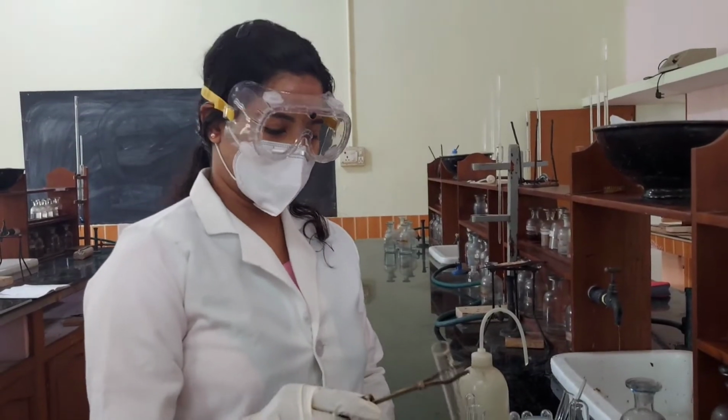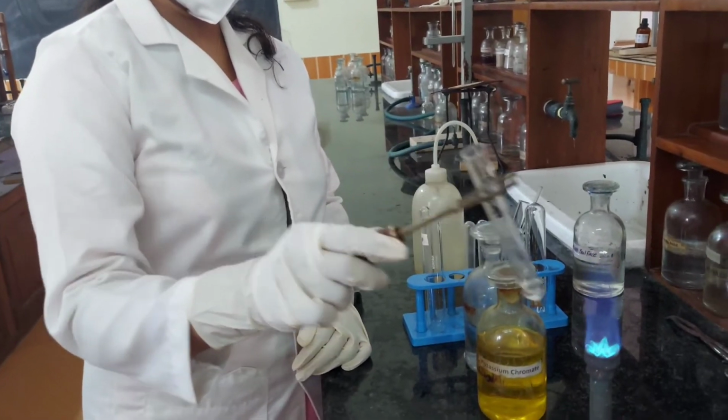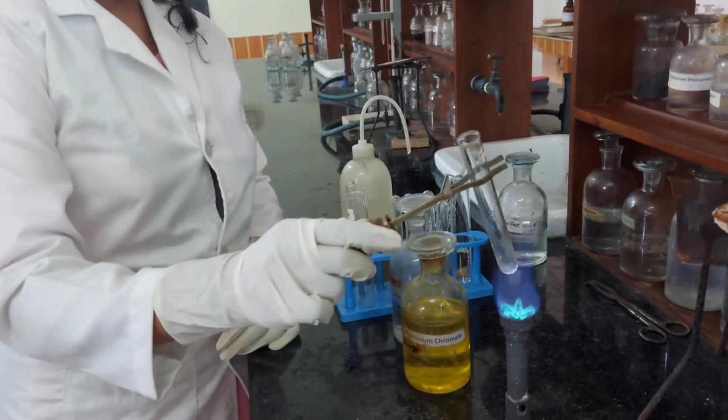Analysis of group 5 residue. The group 5 residue is washed with a little hot water.